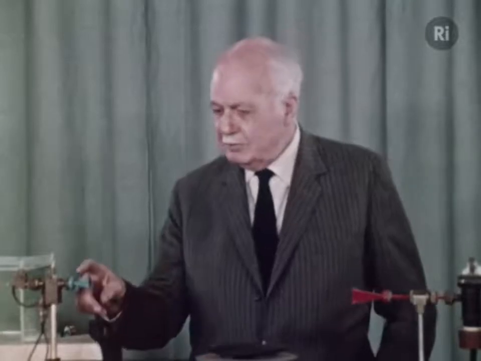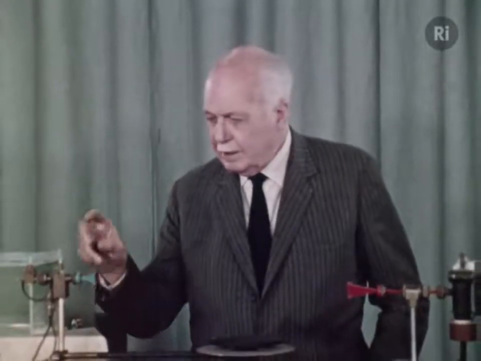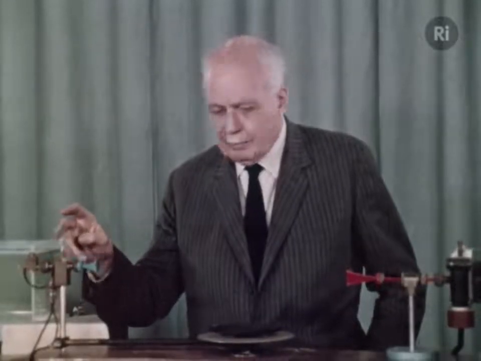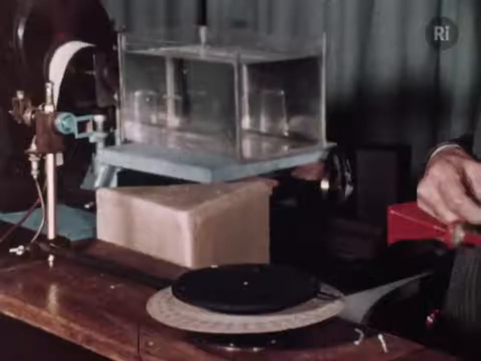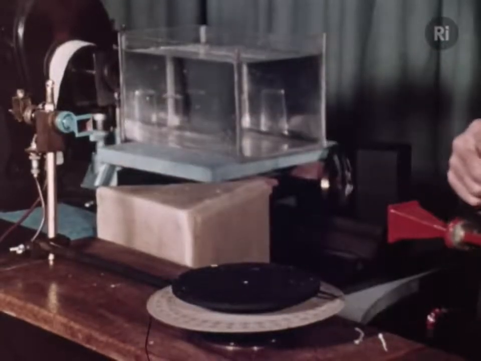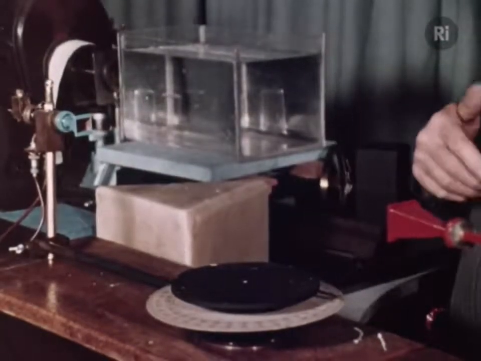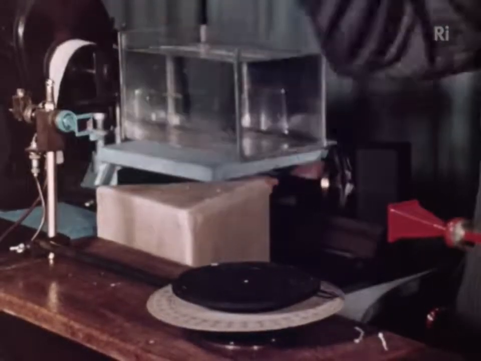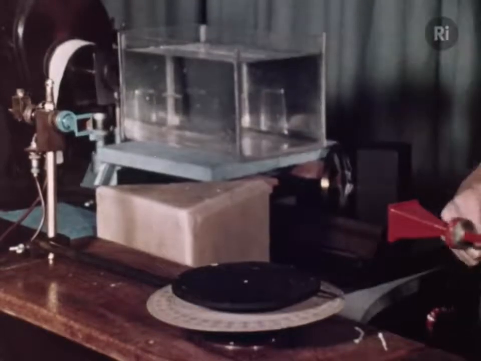So when this receiver is picking up the waves, you hear a note and you see that little bulb light up. If Mr. Coates switches on, you will see this horn receiving the waves by this little lamp lighting up and by the noise. You can see the waves are coming from there. I can cut them off with my hand.